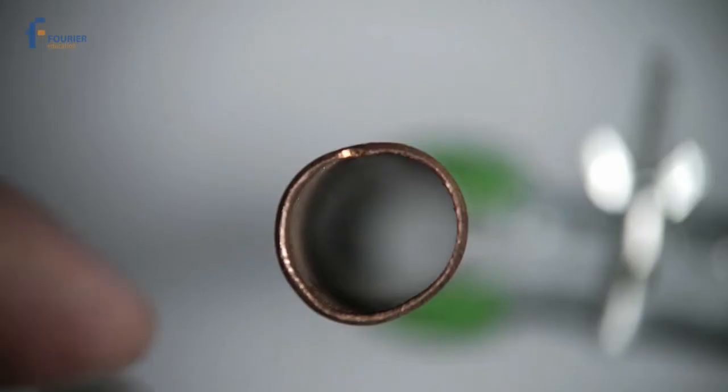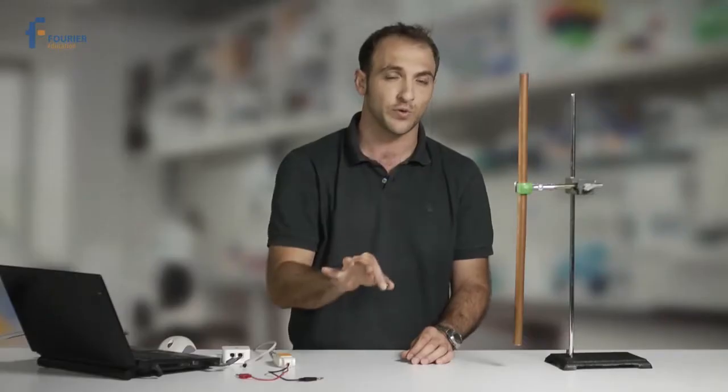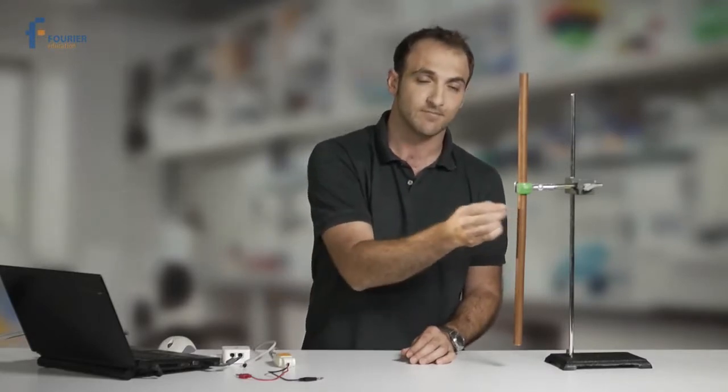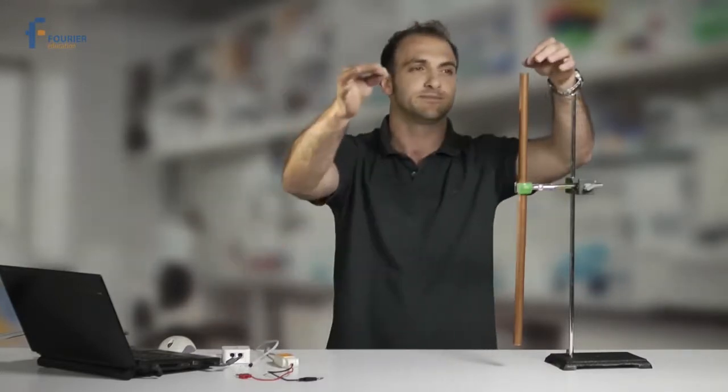Well, before you answer, keep in mind that the diameter of the tube is wide enough to allow the magnet to fall through without touching the sides. And also, as we know, magnets aren't attracted to copper. So, which magnet will reach the table first? Place your bets now.